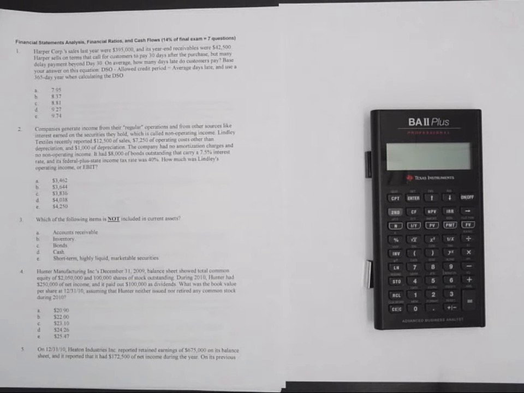iFinance 3320 students. This was a review of problems that are in the mock final exam. I've got quite a few that people have requested some help on, so let me go through them.